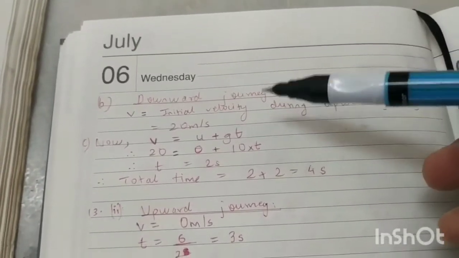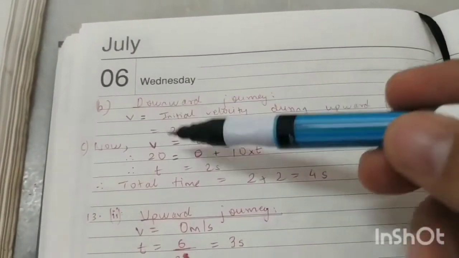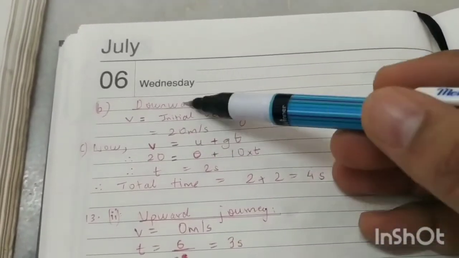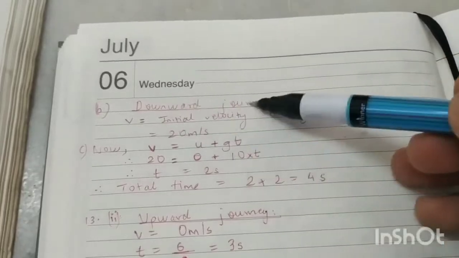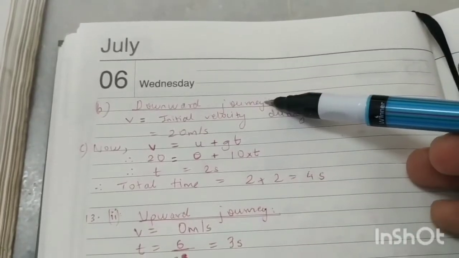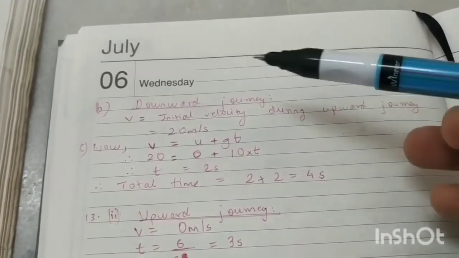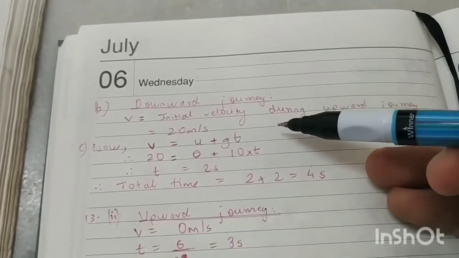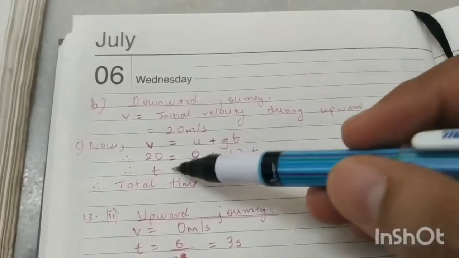Now let's find the time for downward journey. V is equal to u plus gt. You can even write at plus y because it's a downward journey. It's a good practice to mention upward journey or downward journey so there's no confusion about whether you should take positive value of g or negative value of g. So by substituting, we get the value of time as 2 seconds.